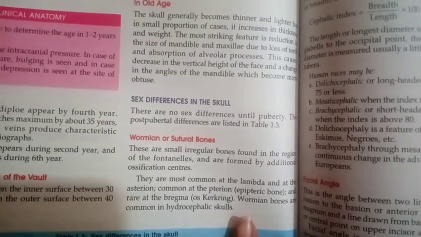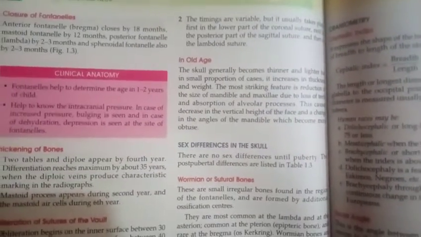Sex differences in the skull we will discuss in the next video.